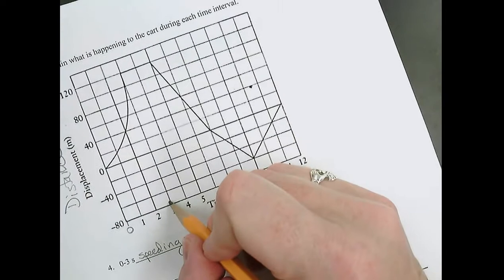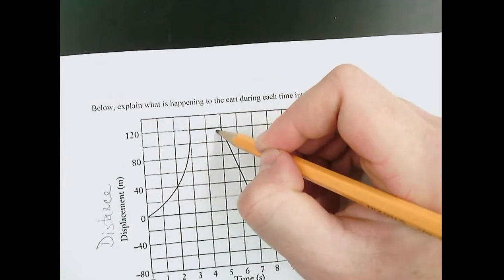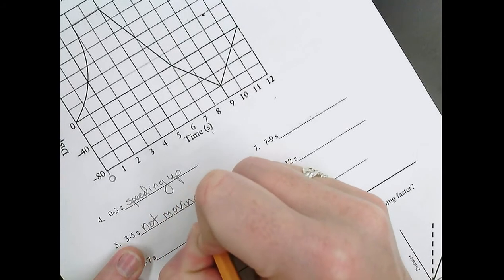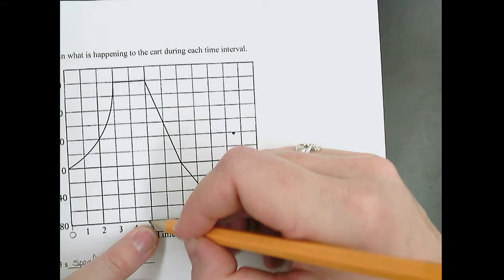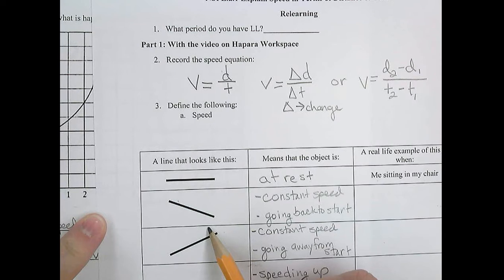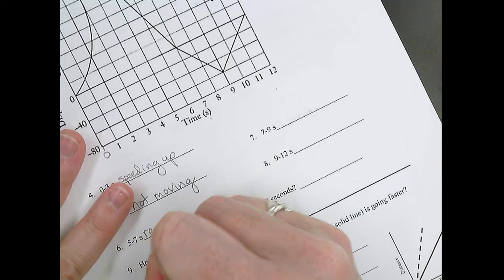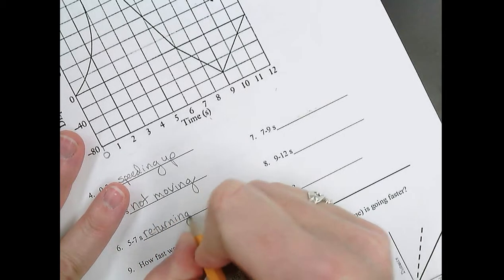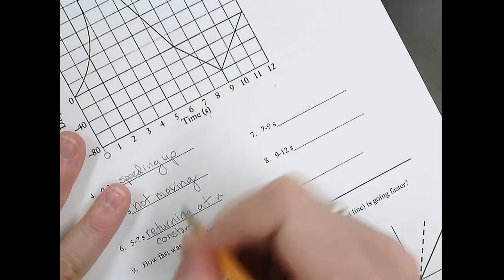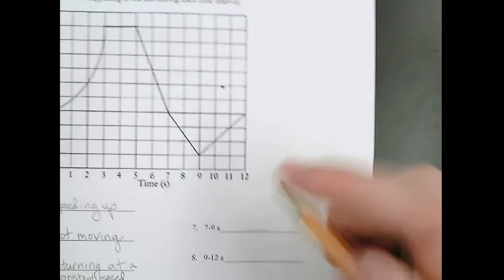From 3 to 5, its displacement doesn't change. That means it's not moving, or at rest. Either way is fine to say that. From time 5 to 7, that would be an example of the graph going down at a constant speed. So it is returning at a constant speed. If you wrote going back to start at a constant speed, that's fine as well.